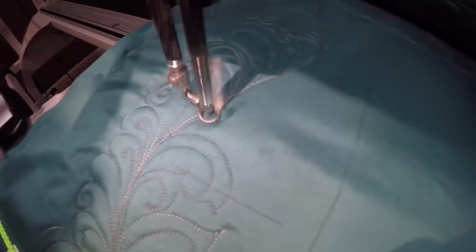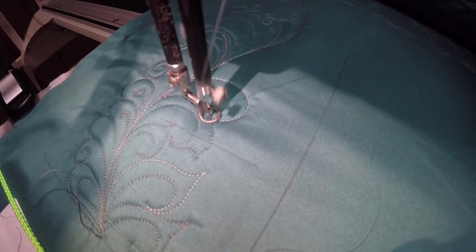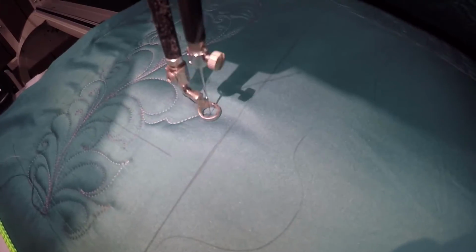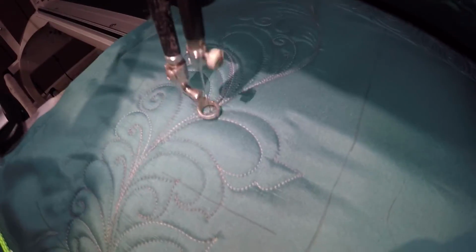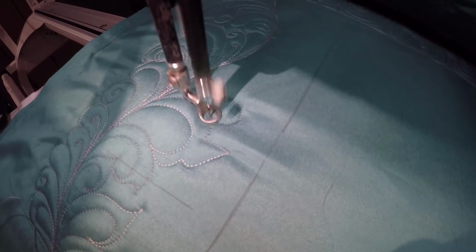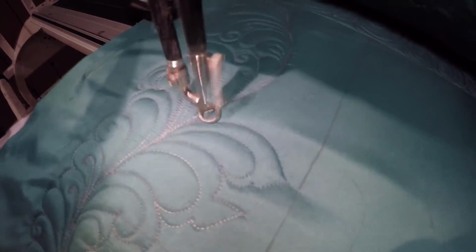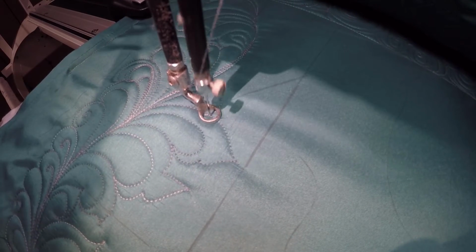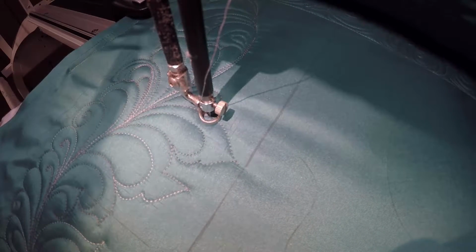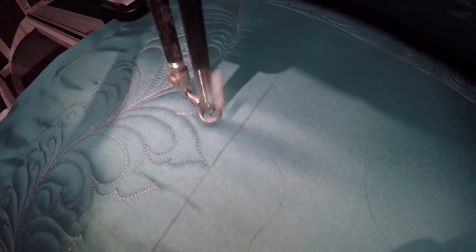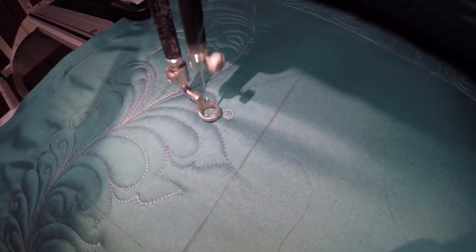You could also come in and do your feather and build on it if you wanted to. And if you wanted, you could put designs in between your feather petals. So you could do a little swirl here.